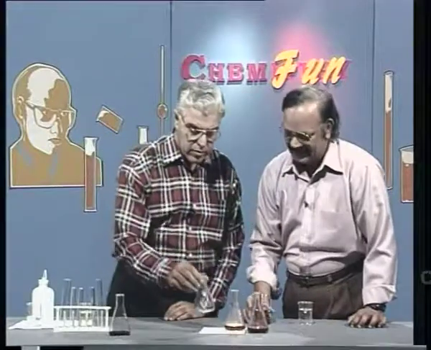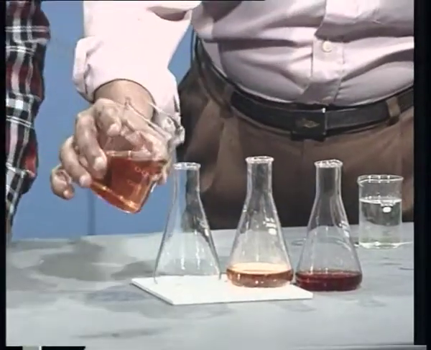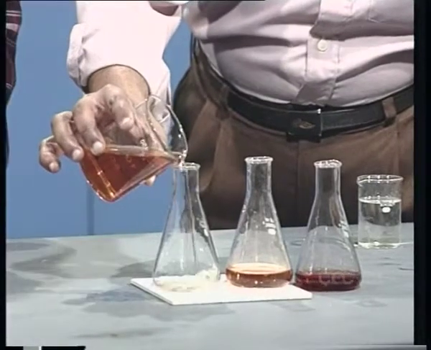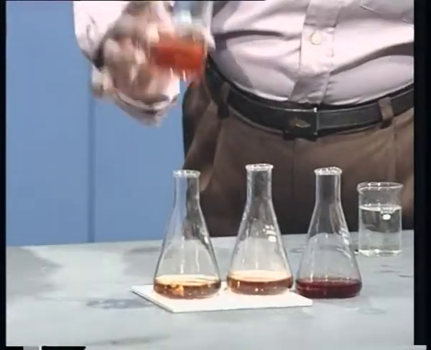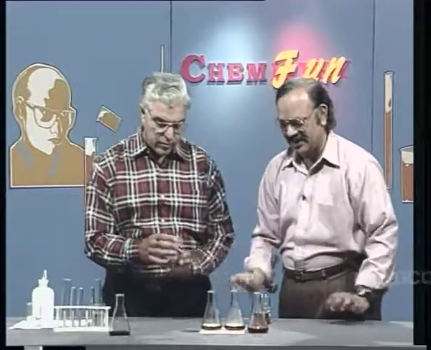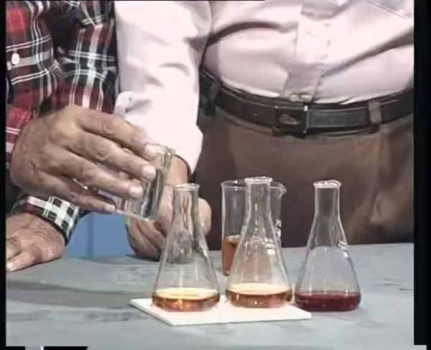This is the reference. Now, we'll do the next part, that is take another conical flask and add this stock solution of the original complex. To this, Ratan will add thiocyanate and see what's going to happen. This is thiocyanate, the other reactant.